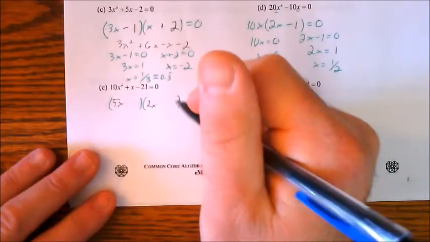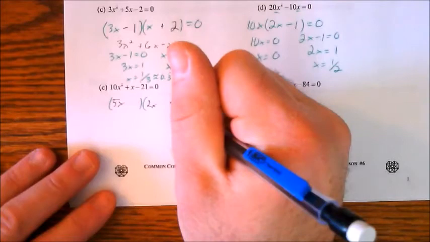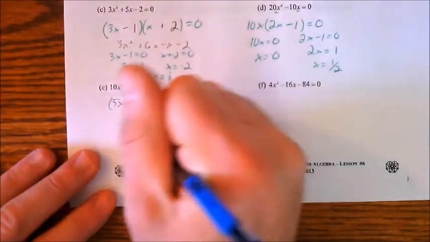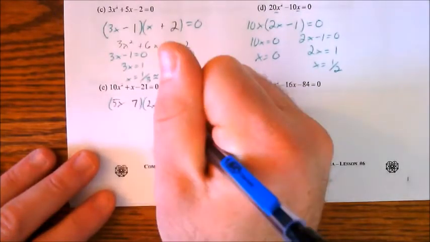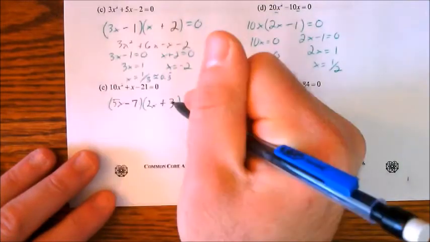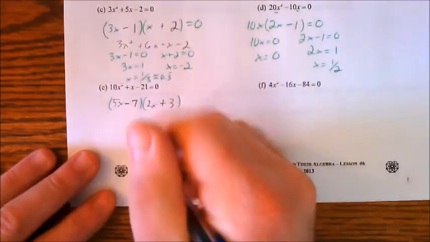Alright, down here. Again, I'm going to switch to pencil just because I might have to guess and check. I need minus 21, so 5x and 2x. 3, 7. I think that should work.